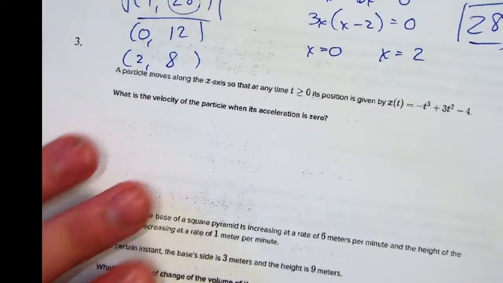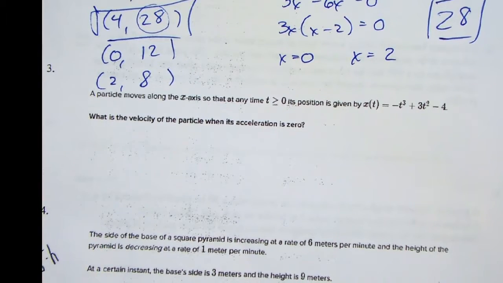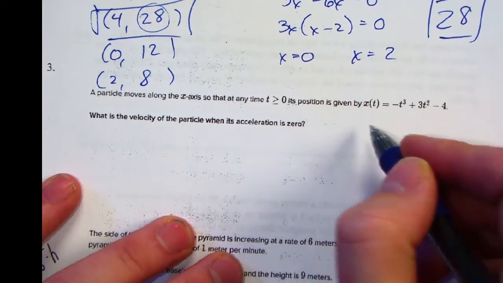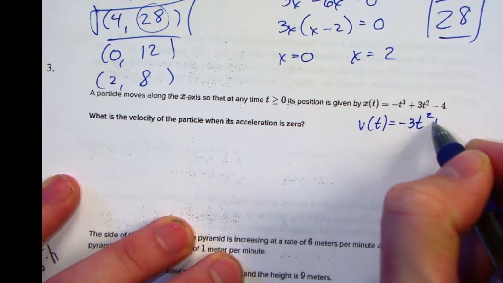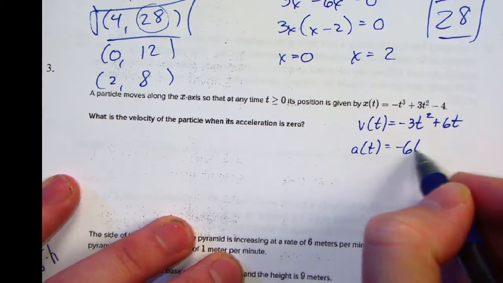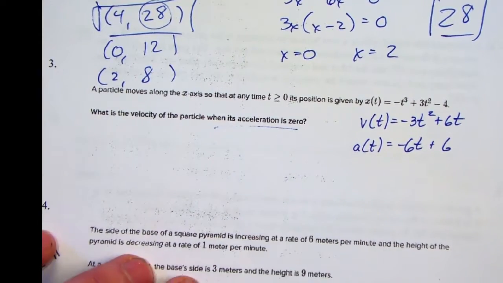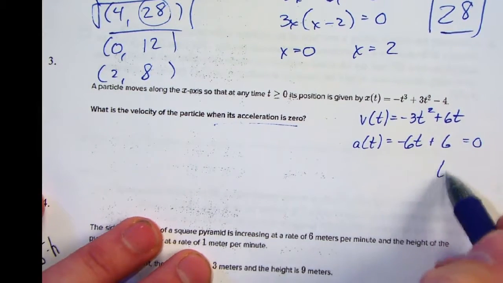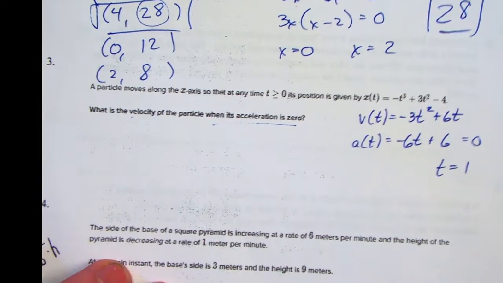Alright, number 3. What is the velocity when the acceleration is 0? Okay, so I've got my position here. Let's just make a list of all of them right now. There's my velocity function, and my acceleration function would be the derivative of that. So when is the acceleration 0? Well, the acceleration is going to be 0 at t equals 1.